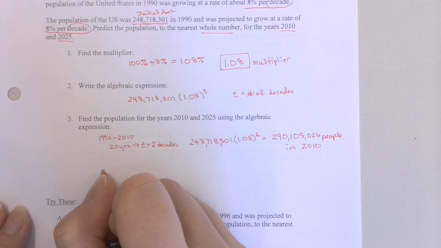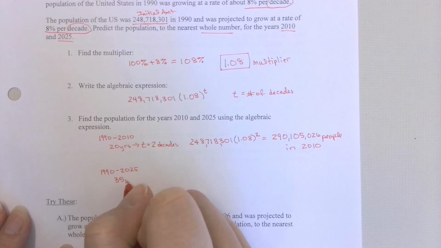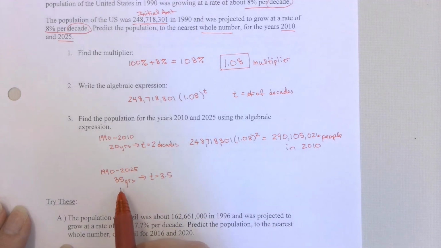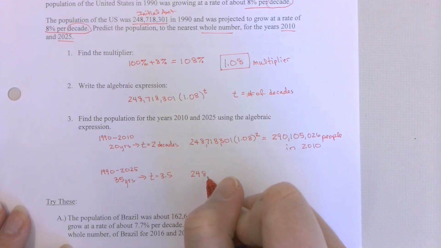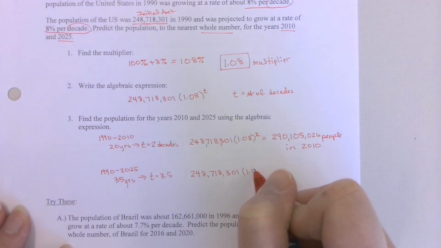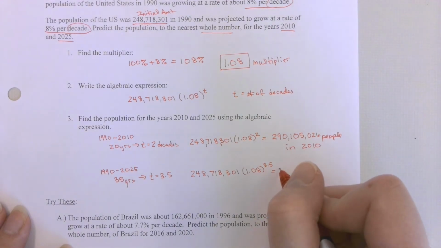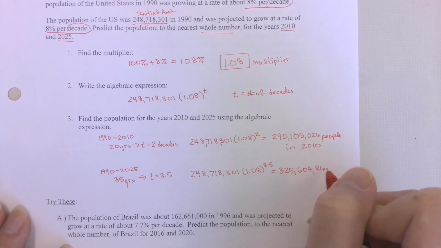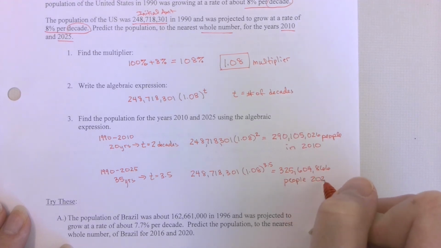If we go from 1990 to the year 2025, that is 35 years. But again, t would be 3.5. Remember, we have 10 years in every decade, so we're simply dividing by 10. So we put this into our equation again, times 1.08 to the power of 3.5. And we end up with 325,604,866 people, and that was the prediction for the year 2025.